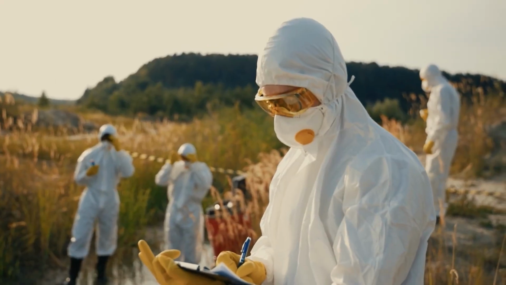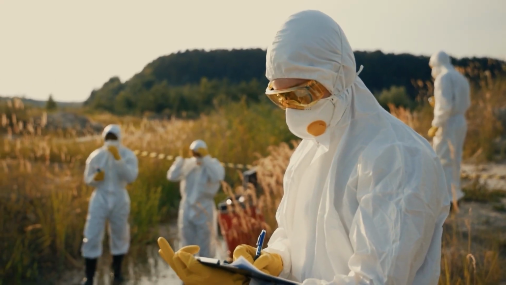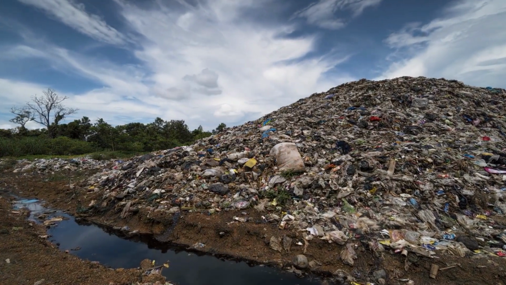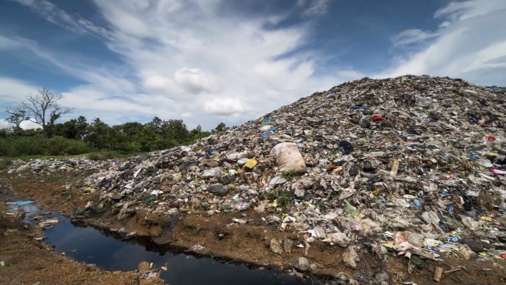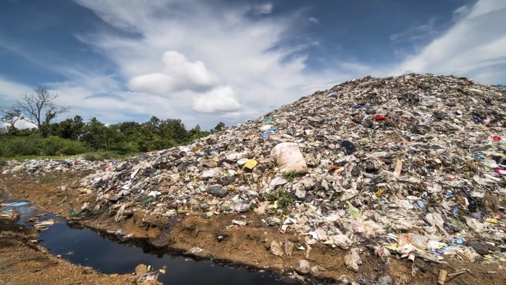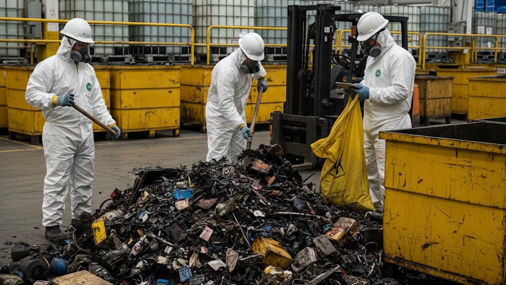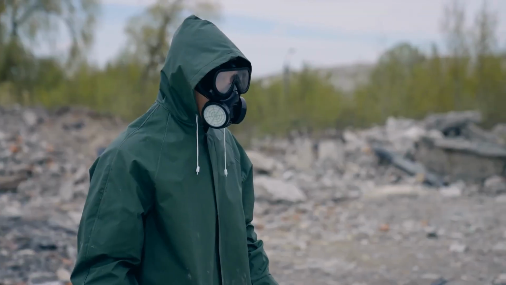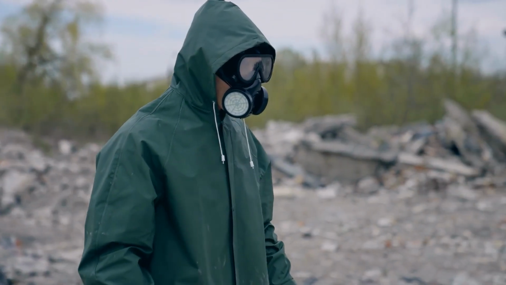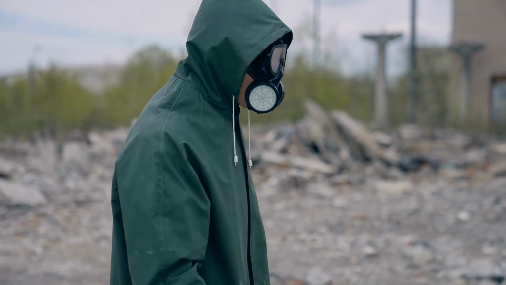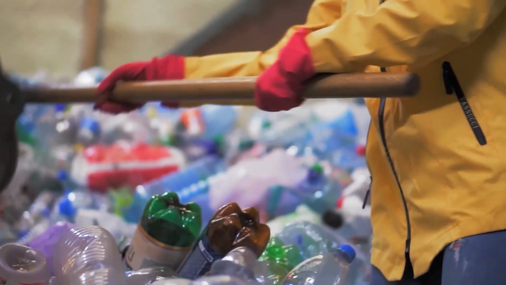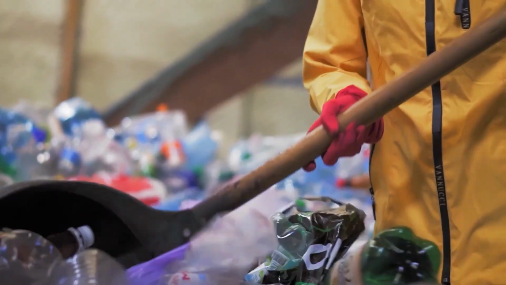The final special regulatory rule is the contained-in policy. This policy applies to environmental media, such as soil, groundwater, or debris, that may contain listed hazardous materials. When this is the case, the contaminated debris should be treated as hazardous waste under RCRA until a contained-in determination is made by the EPA showing that it no longer contains hazardous waste. Once that determination is approved, the material may be managed as non-hazardous.